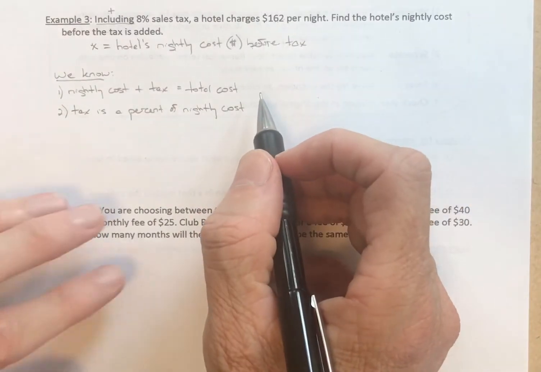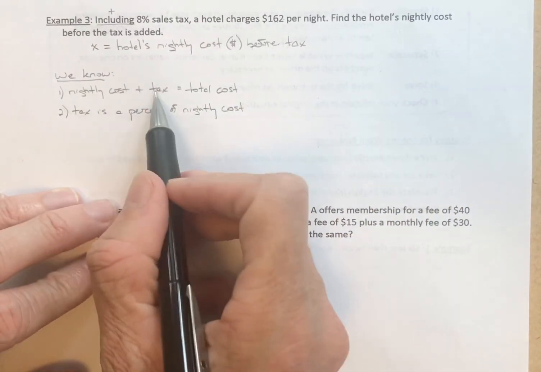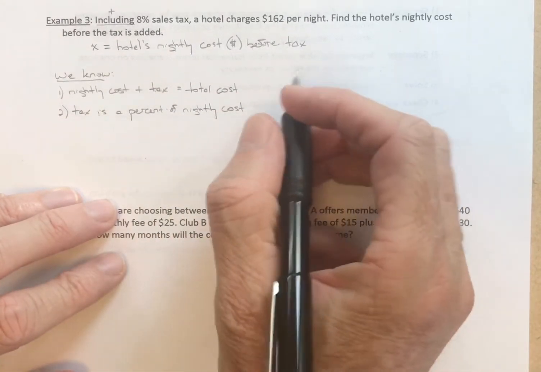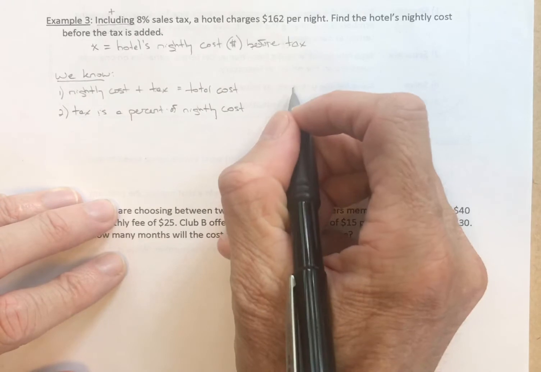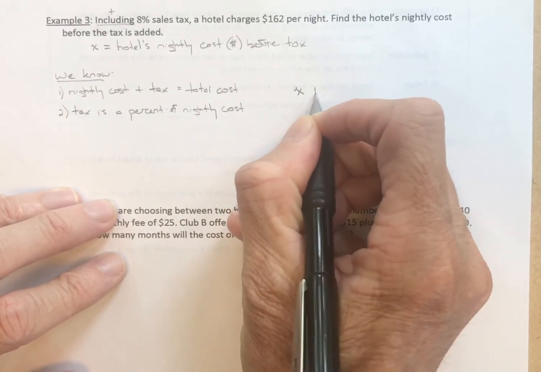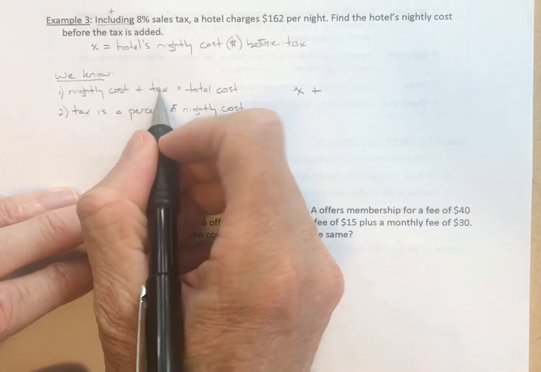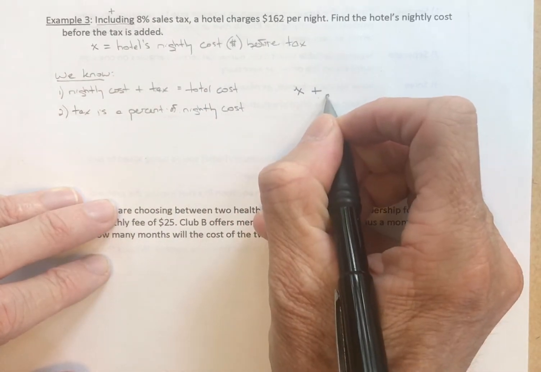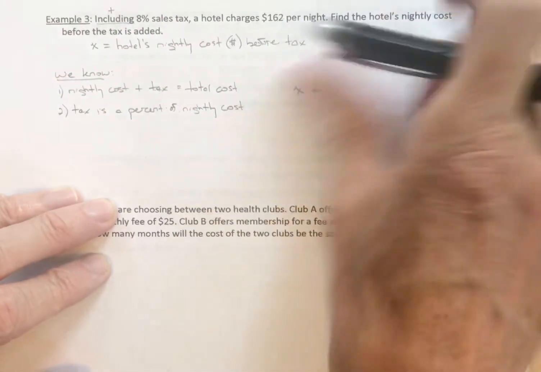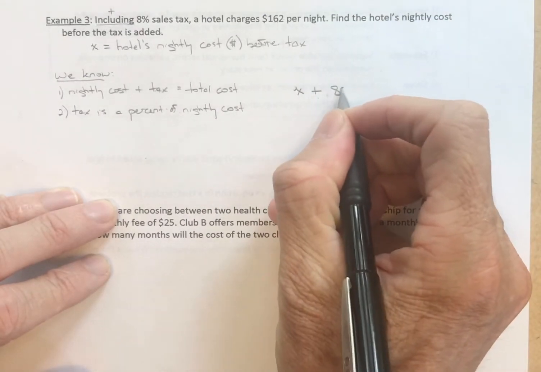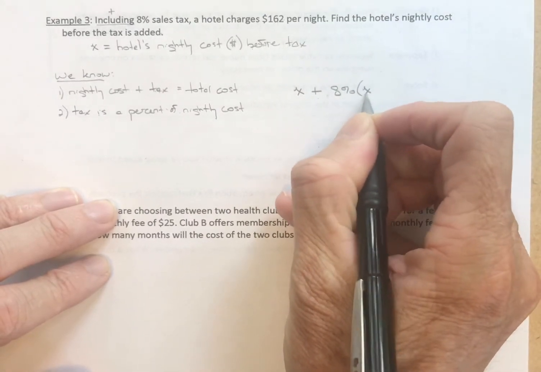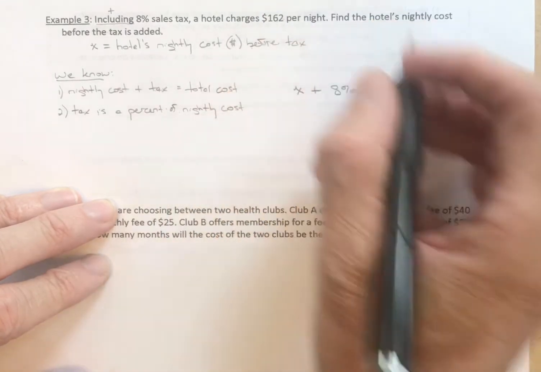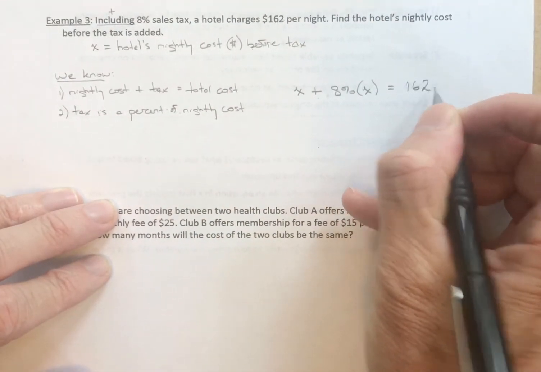So, nightly cost plus tax equals total cost. Tax is a percent of nightly cost. Let's do our equation. The nightly cost plus the tax. Well, the tax is 8% of the cost, so I'll write 8% times the cost, and we're going to come up with our total cost, which is $162.